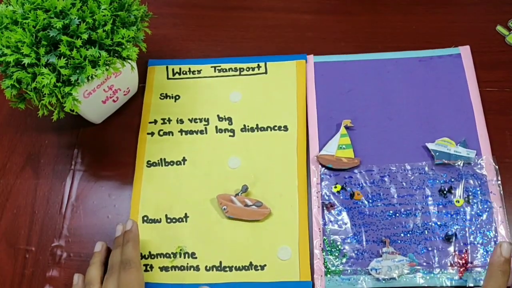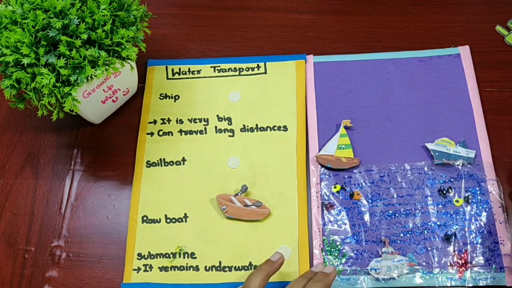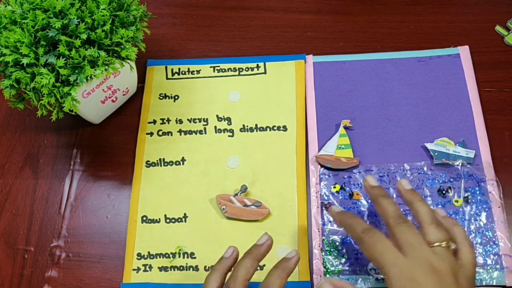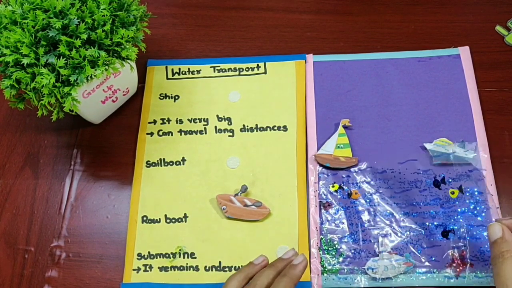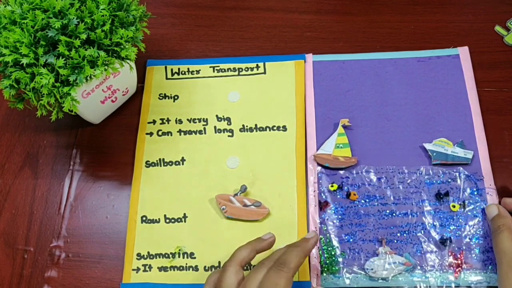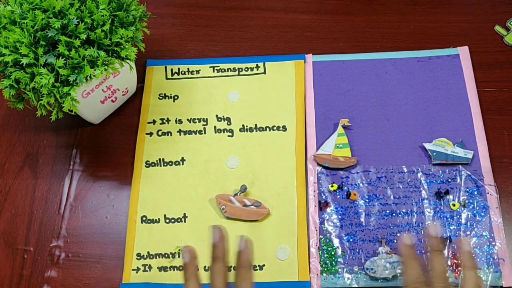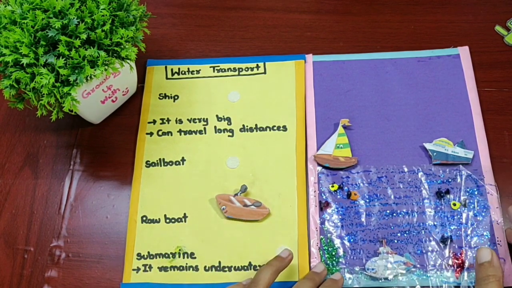So here it is, the water transport is ready. I'm sorry I'm not showing it in a fast-forward manner, how I'm doing the project, because the video will be really too long. So I've just made it, but I'm telling you how I've done it.